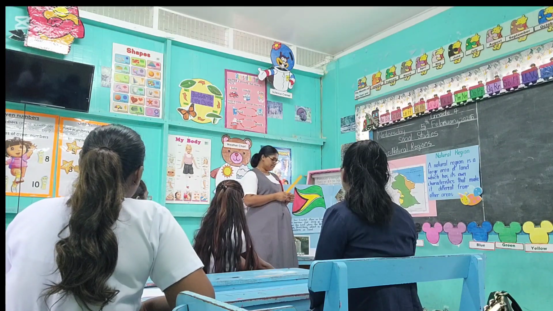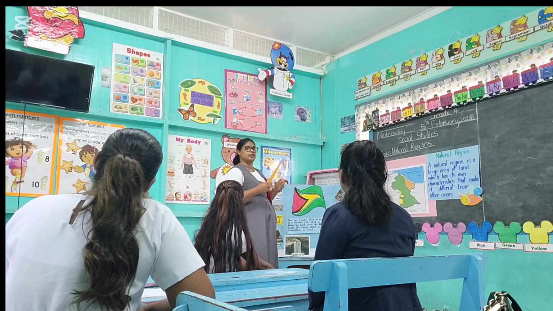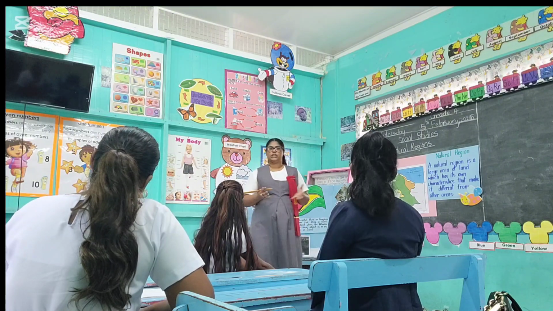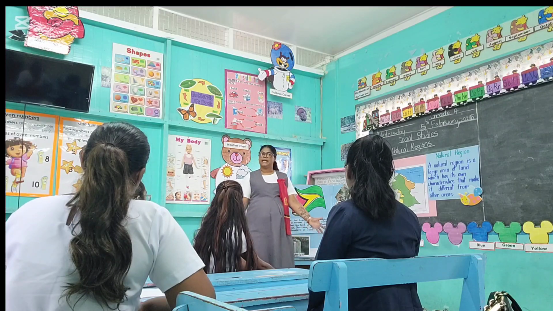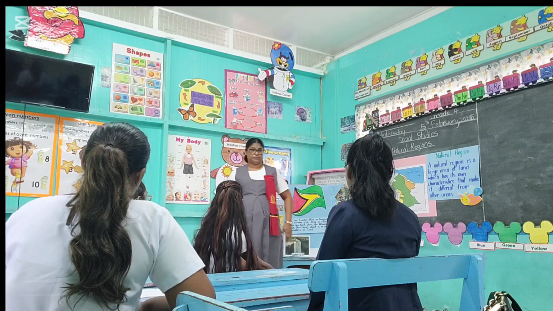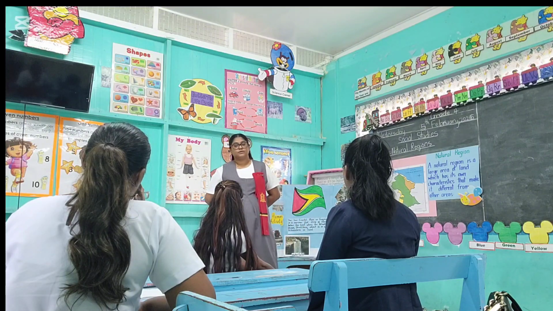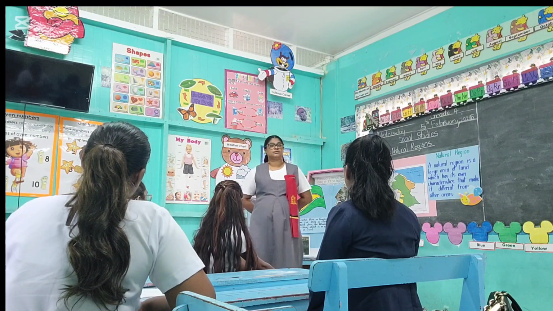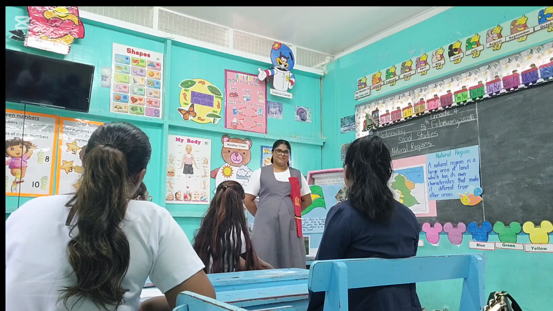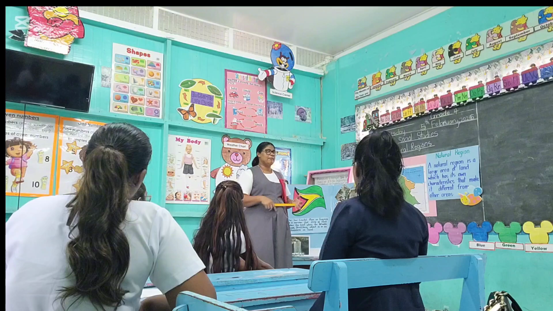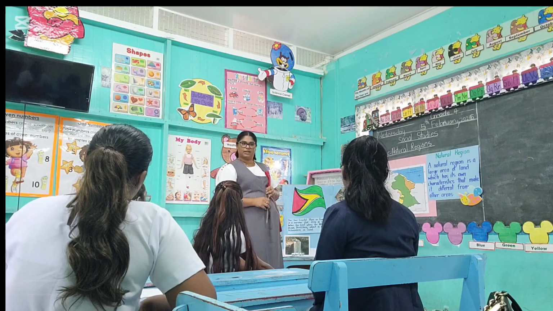Next characteristics of the low coastal plain are vegetation. Vegetation means plants in the area. What are some plants you can find around you? Mangroves, coconut plants, fruit trees, very good. So we had an answer just now about mangroves. Anybody know what is a mangrove?